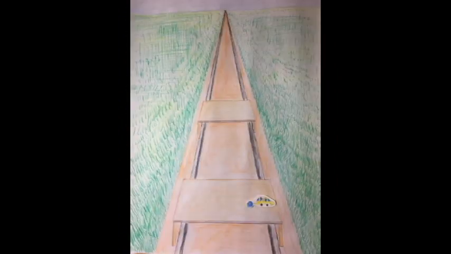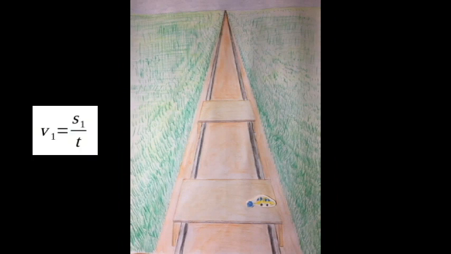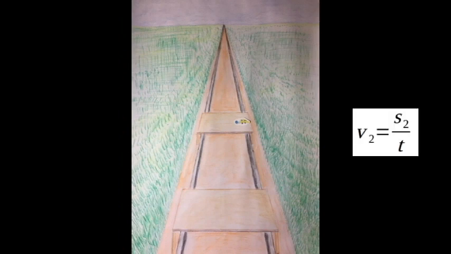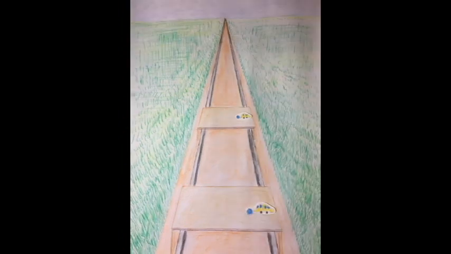The movement of the car closer to us can be described with the basic equation for speed, where S1 is the distance the first car appears to travel and V1 is the speed the first car appears to have. The movement of the car farther from us can also be described with the basic equation for speed, where S2 is the distance the second car appears to travel and V2 is the speed the second car appears to have.